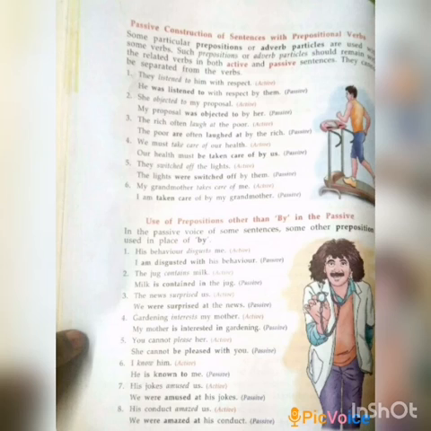Here, again, the me changes to I. I am disgusted. Here we just add with instead of by, with his behavior. Second one, "The jug contains milk." Here, milk is contained in the jug. So you can know where we use the prepositions for, on, in, by. So that is only what we change here.